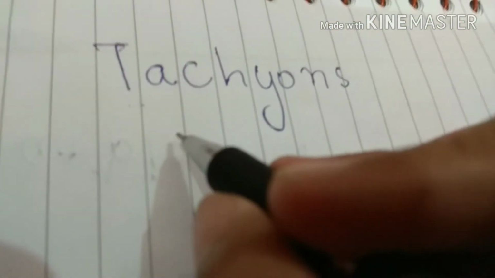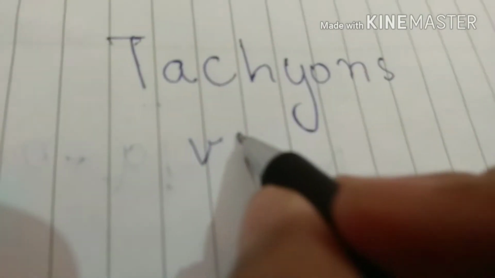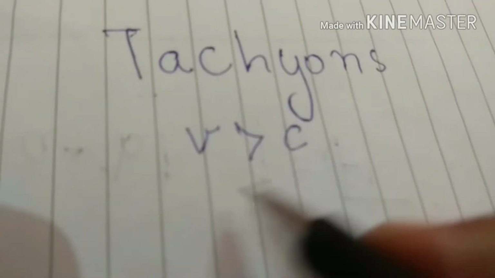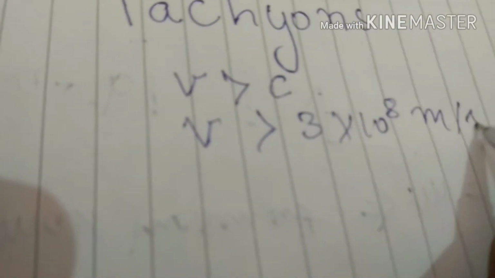So their speed, let's say their speed is v, will be greater than c, or greater than 3 into 10 to the power 8 meters per second. Guys, this is a freaking good speed.